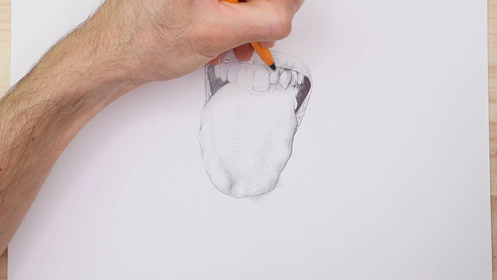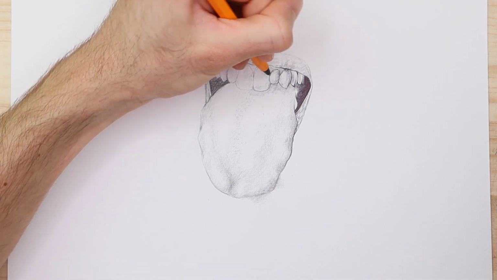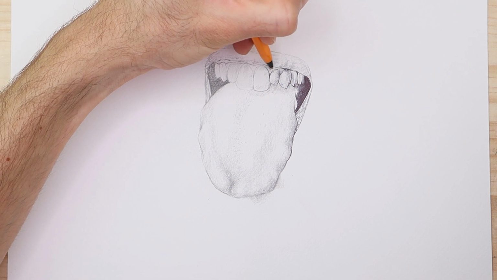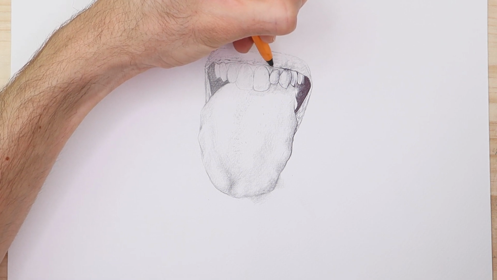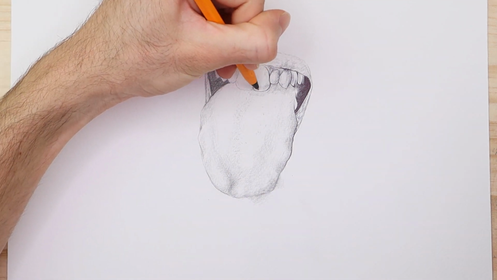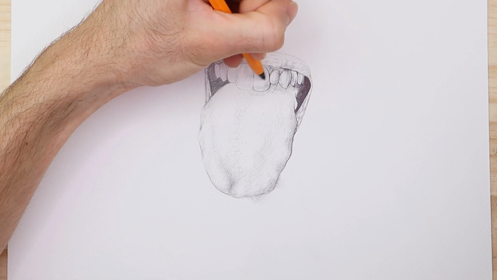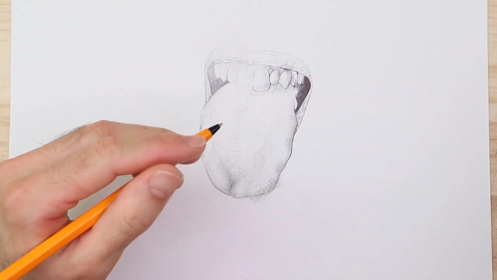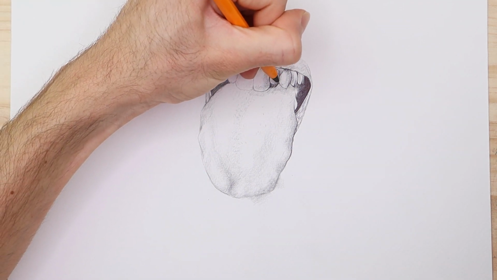Obviously, the shadow formation that runs along the bottom of the teeth is going to be quite dark, and again, this is because teeth tend to hover over the tongue. The top row of teeth will hover slightly over the tongue, casting a shadow on the tongue itself. Another important thing to consider are gradients, and this is where there are subtle transitions from dark to light.